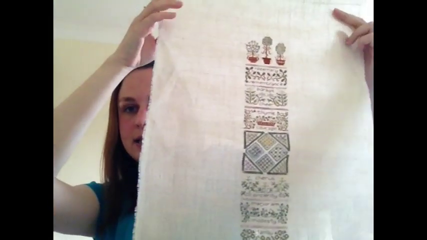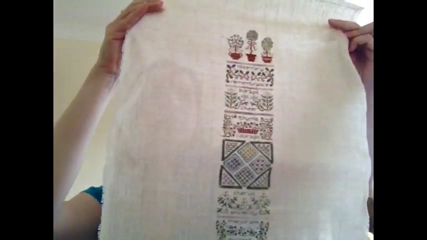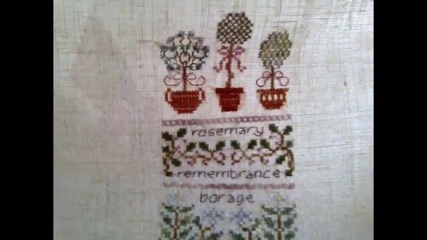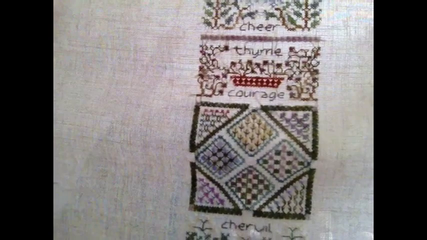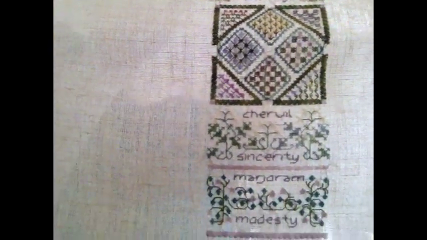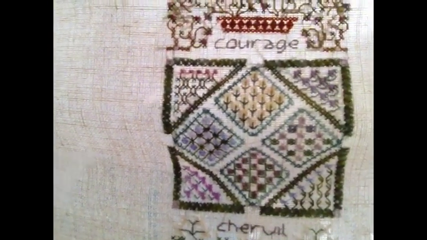So this design is by the Drawn Thread. It's called the Cloister Garden. I can't remember what threads I used. I think I just used a random mix from my stash. It probably feels like silk threads from my stash. I know I'm supposed to be talking about fabric, but you might want to see what I've actually stitched on it, just as an example. So yeah, that's that one. Lots of all sorts of different stitches in that one for a tiny design.